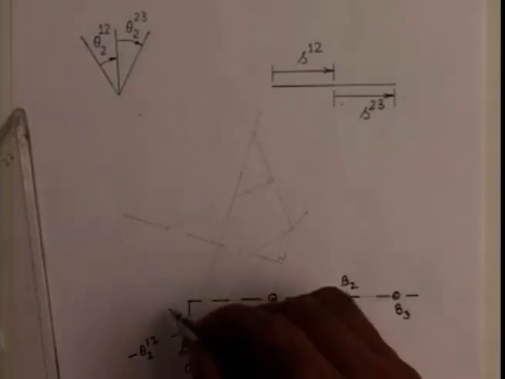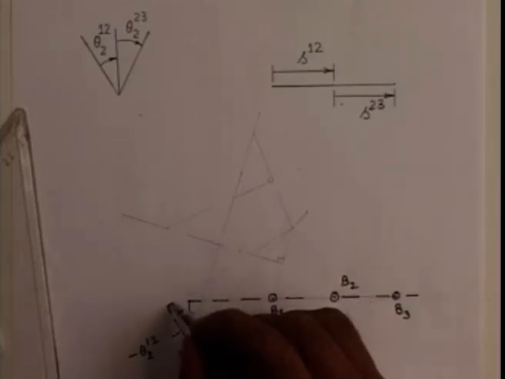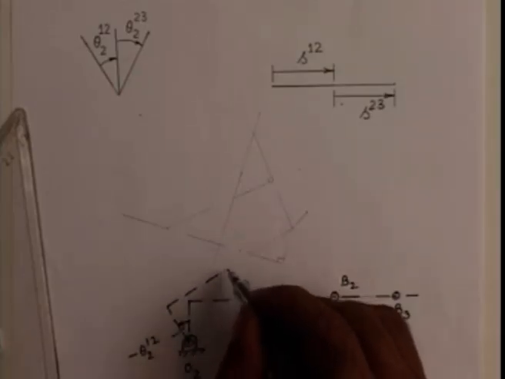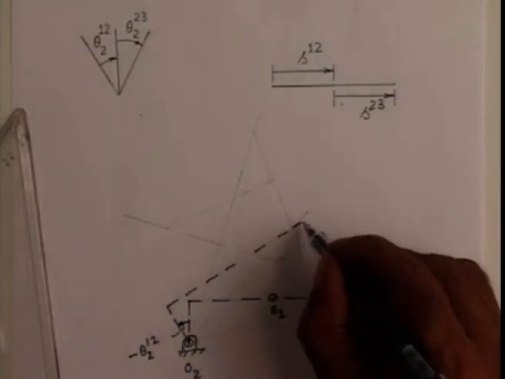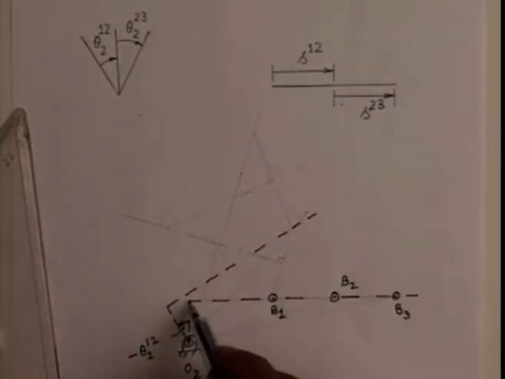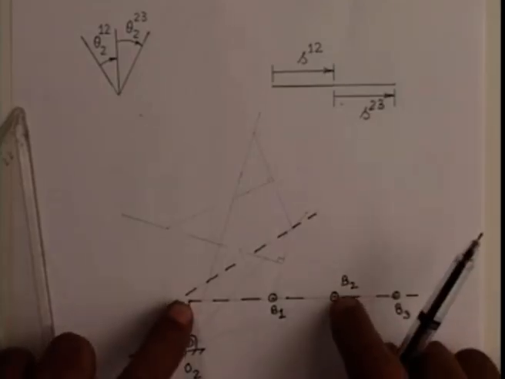So, the fixed link is now represented by this line. And point B2 is at a distance from here by so much. This is the distance of B2 from this point.